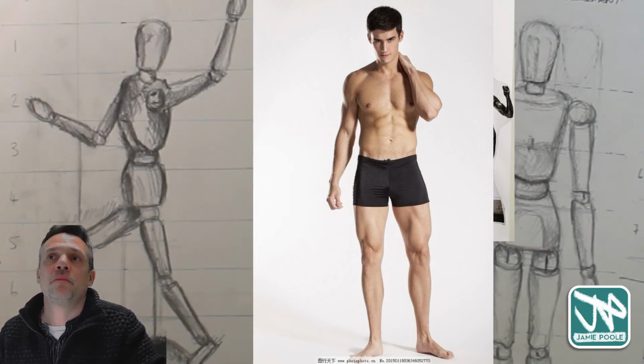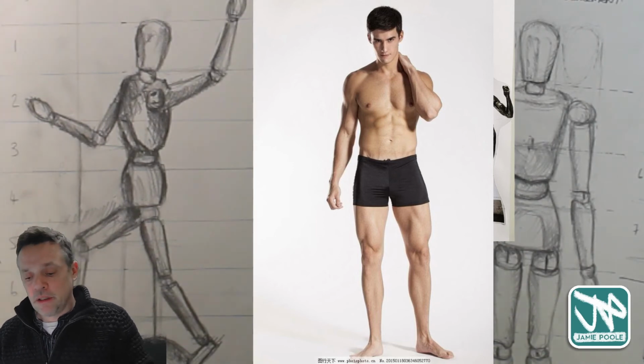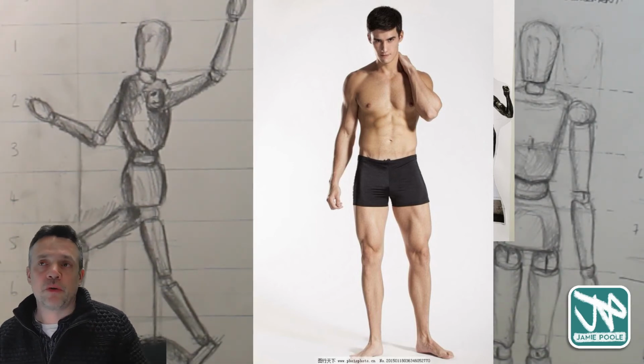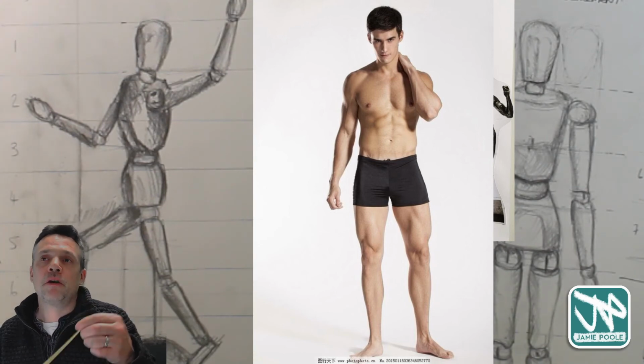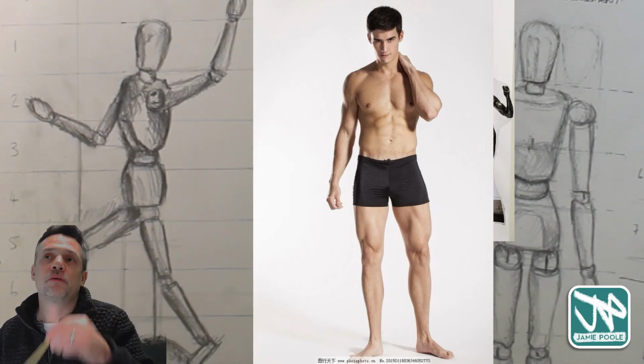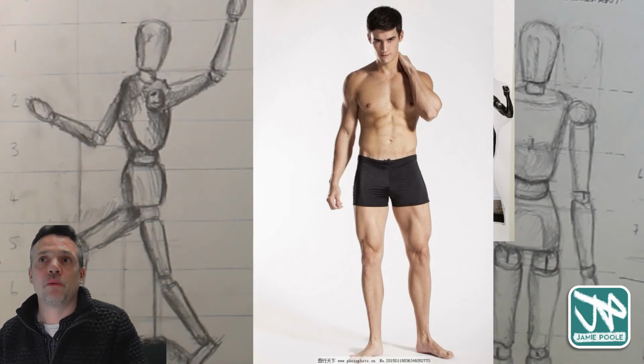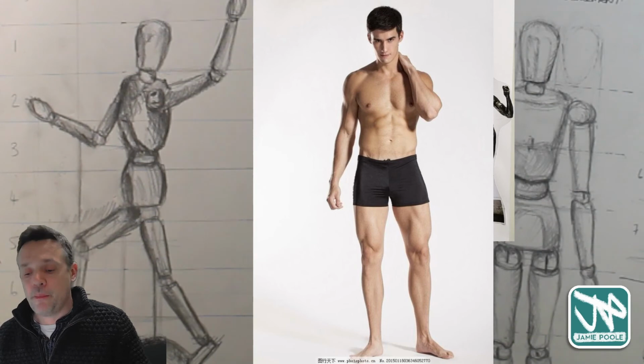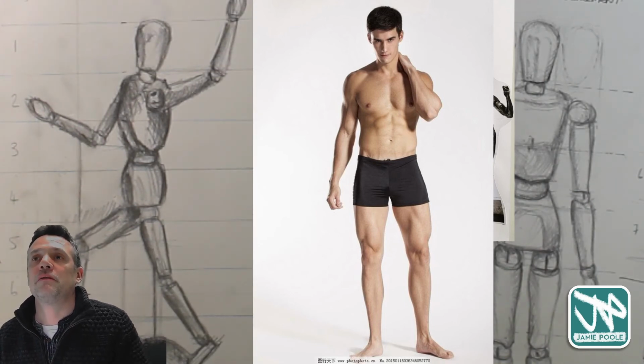Often with figures as well, you can use the head as a measurement, but rather than working out where body parts are, you can also use clothing. So you can work out how many heads it is down to the top of his shorts, or to the shorts on his legs and stuff. And then when we look at people wearing more clothing in the future, we can use different areas of clothing as a measurement as well. So see how you get on with this one.